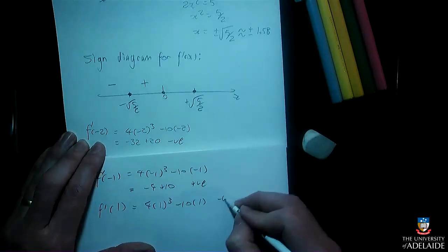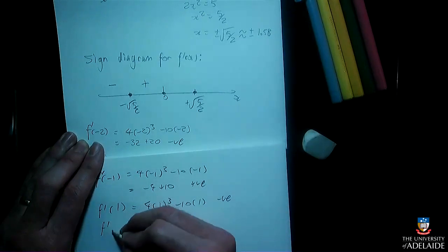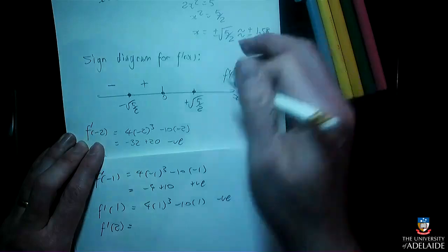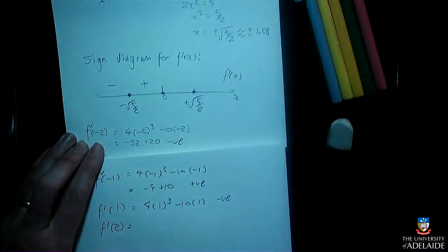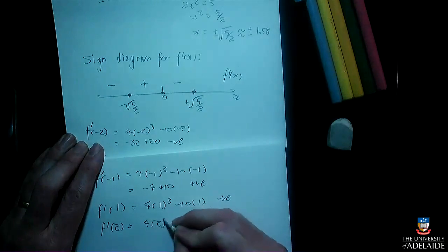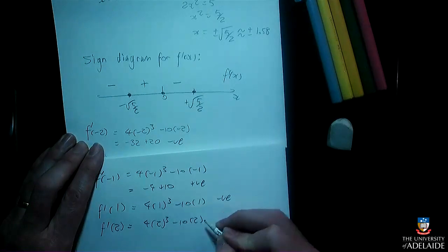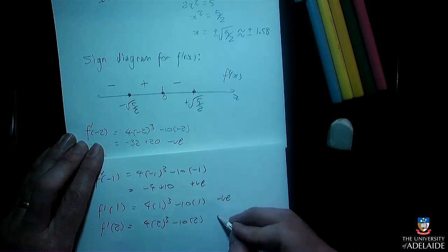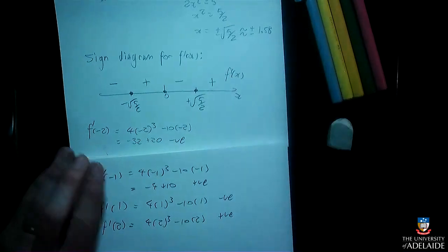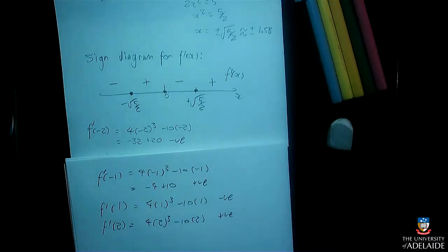Well, that's going to be negative. And f dashed of 2, because I'm calculating f dashed of x, putting it there reminds me what I'm calculating, is 4 times 2 cubed minus 10 times 2, which would be 32 minus 20, which is positive. Okay. And so it goes minus, plus, minus, plus, minus, plus.